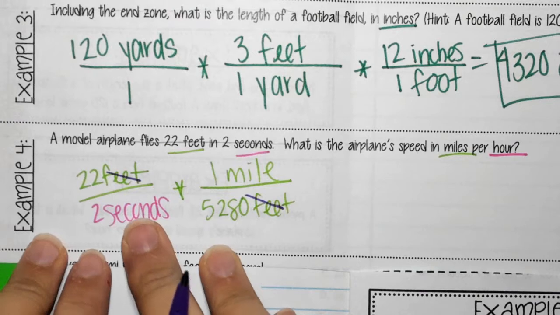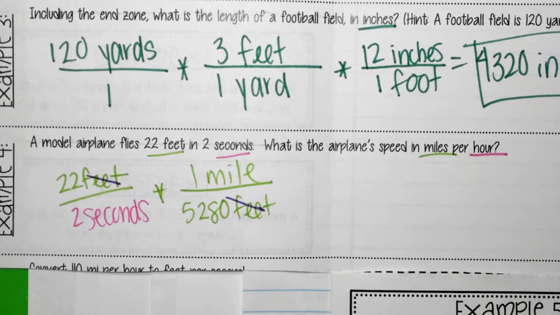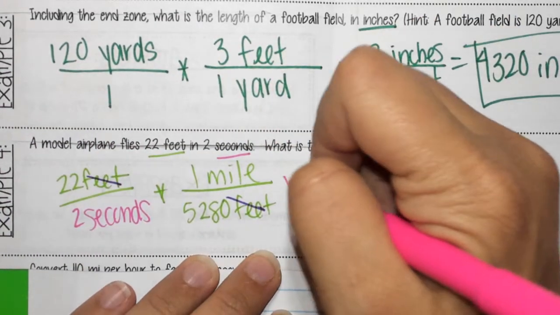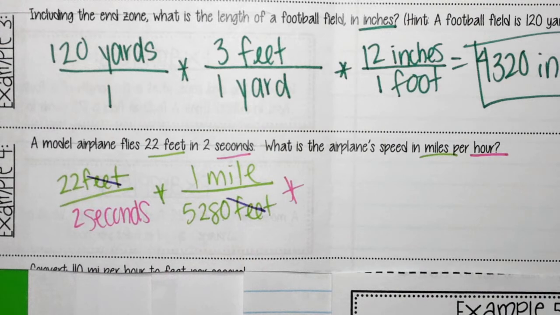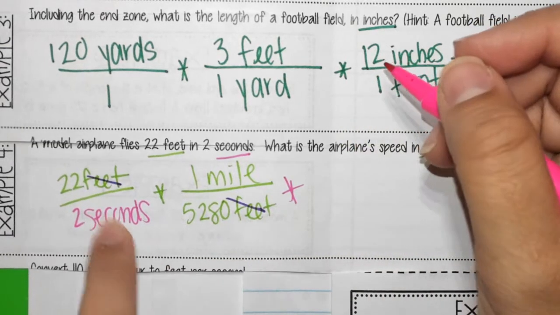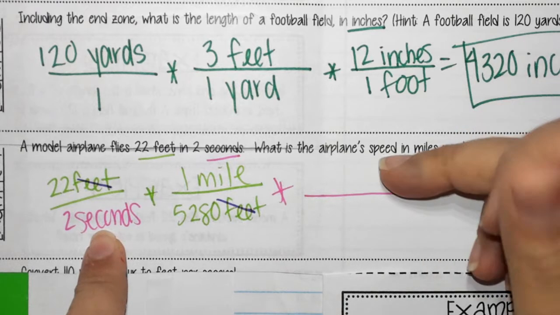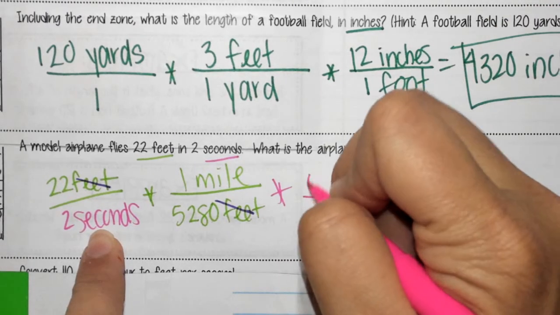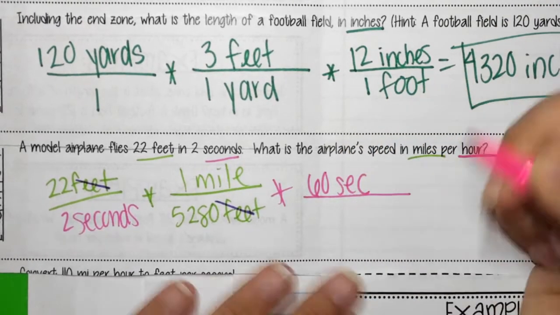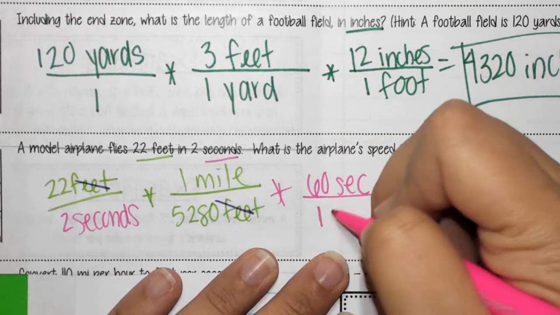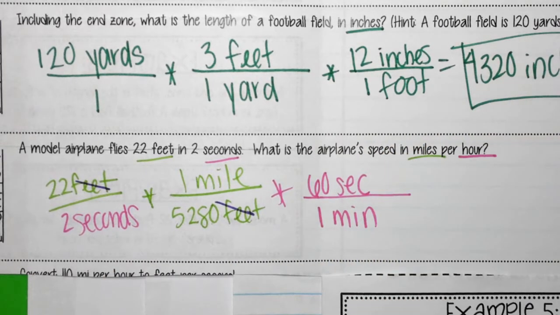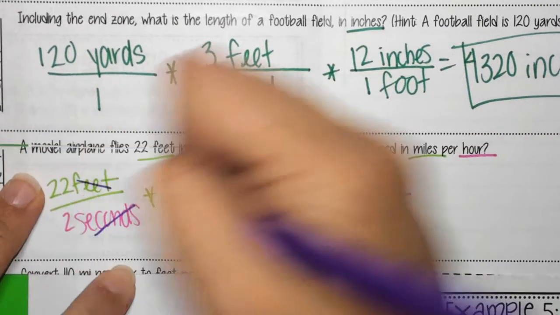Now we need to focus on our time. This is where the pink comes in. We're trying to convert from seconds to what? What do we need to convert seconds to first before we can convert to hours? Minutes. Now, if seconds is on the bottom here, where is it going to go in this fraction? On top. So there's 60 seconds in 1 minute. Now my seconds have canceled.